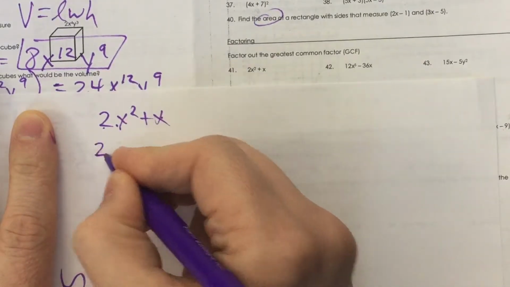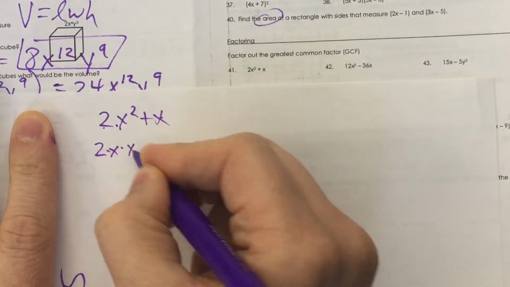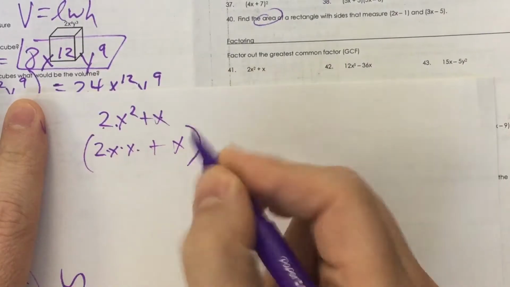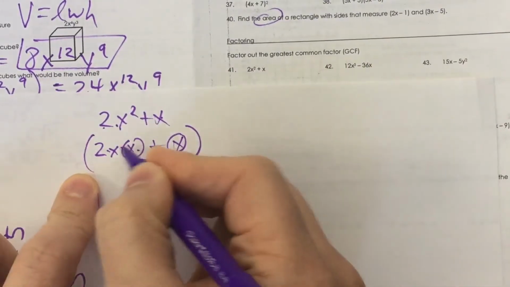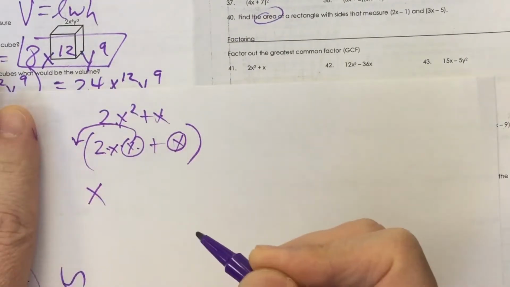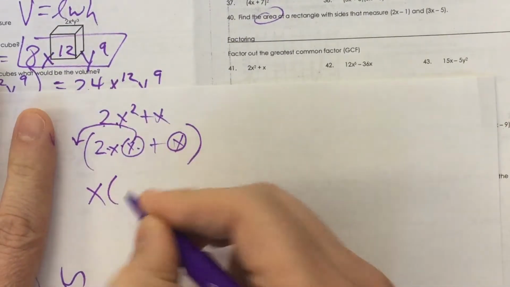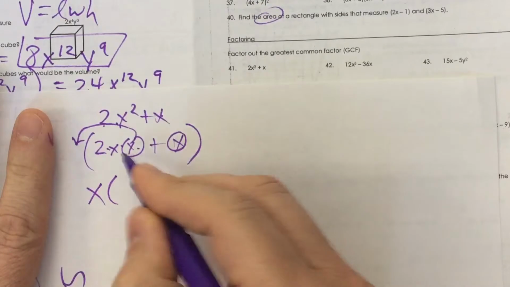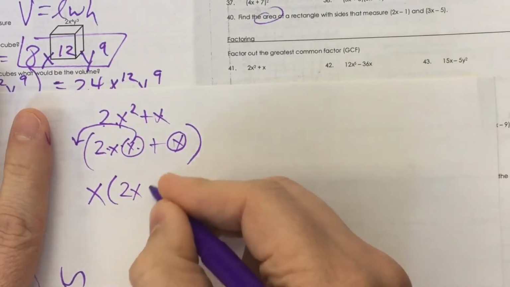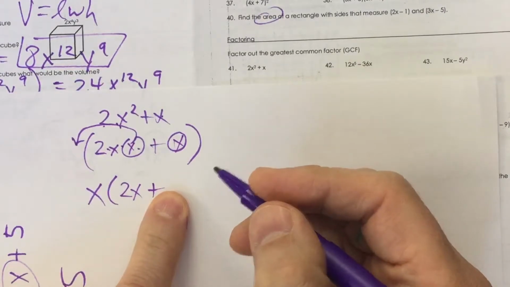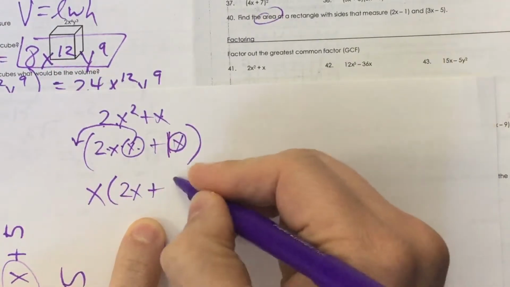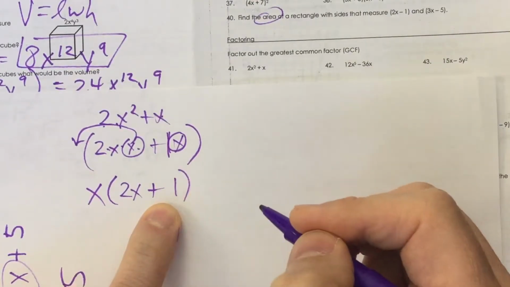I could write it out longhand. 2 times x times x plus another x. If I pull out the x they have in common and put it over here, that gives me x on the outside. What are my leftovers on the inside? I have 2x, not 2x squared anymore. I don't have anything here. But remember, there's always the invisible coefficient of 1. So I have a 1 left over.